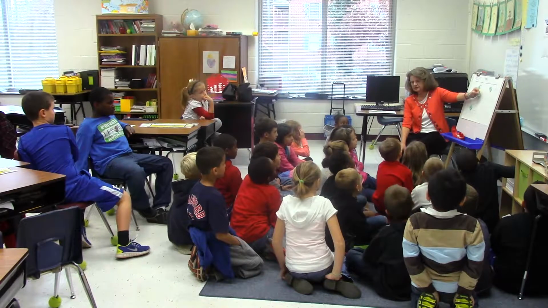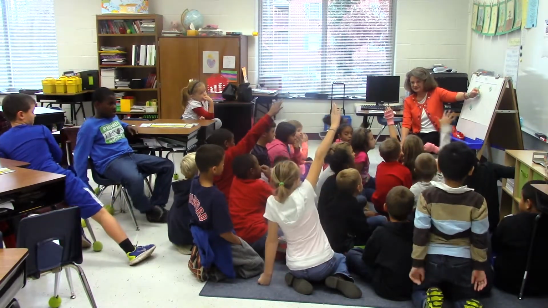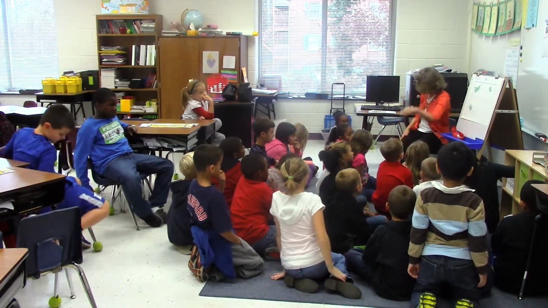We do have 27 students. So to cut out 27 of these would take a while. But what do we know that we've used in math that's about this size? Something that we've used in math, Braylee? Square units. Yes, we've used square unit tiles.